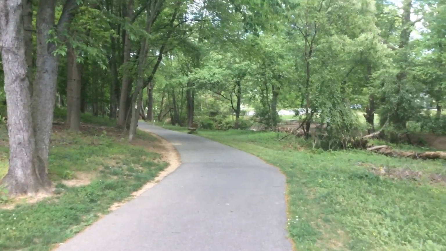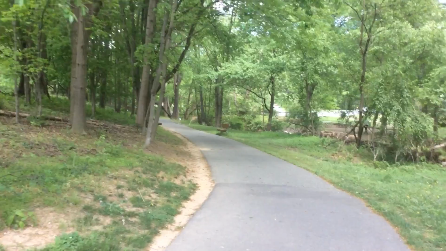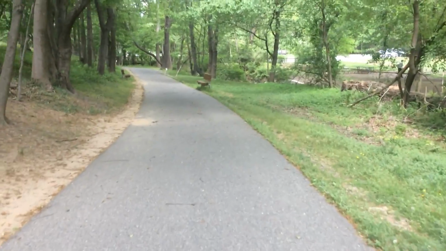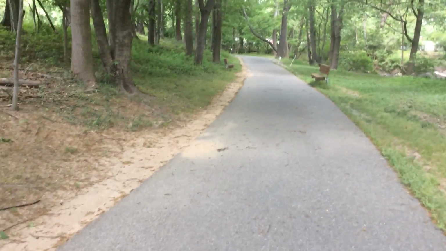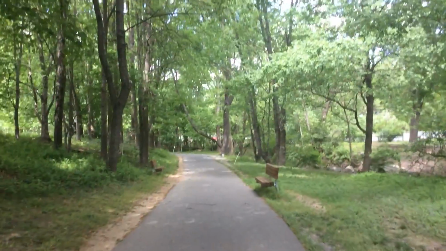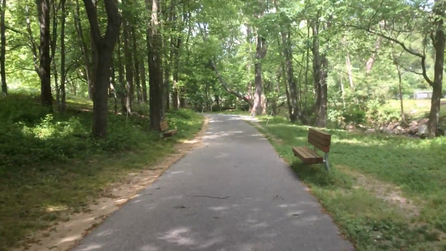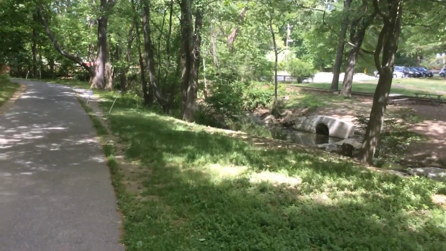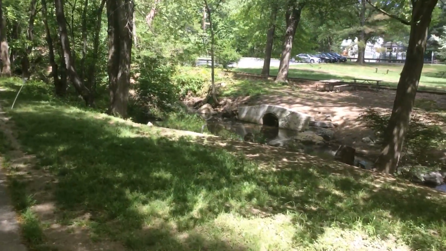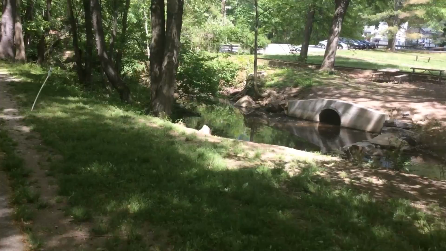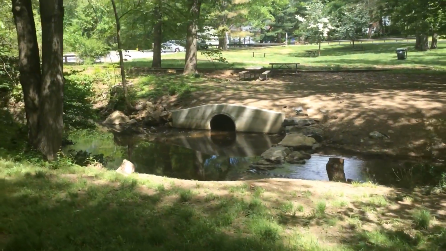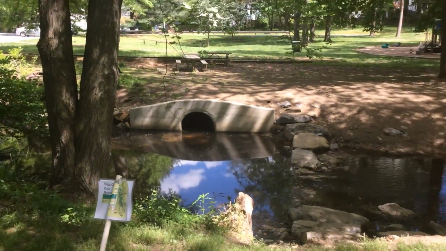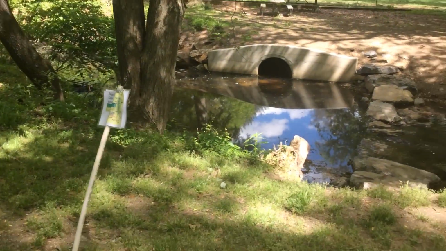Here we are at the entrance of Sligo Creek Trail at Dennis Avenue. First, we're asking students to take a look at the creek. Point source pollutants are ones that we know where they're coming from. As water drains off the roads, it is dumped into the creek.